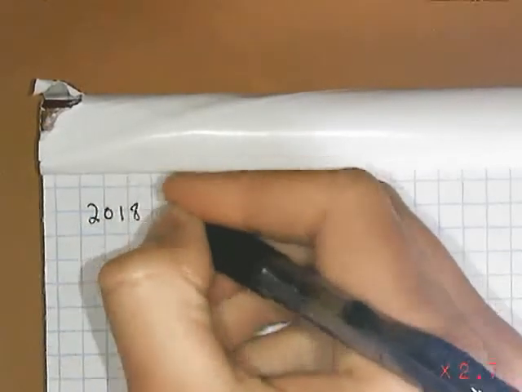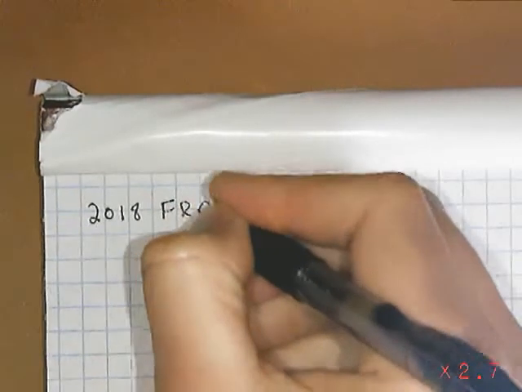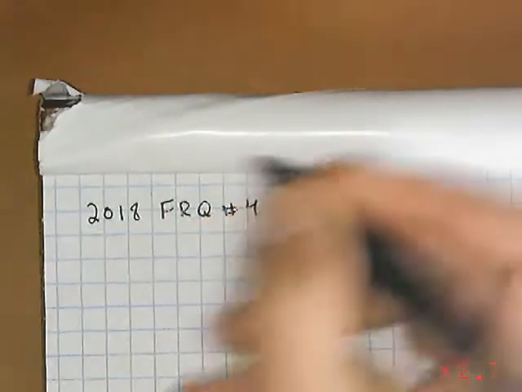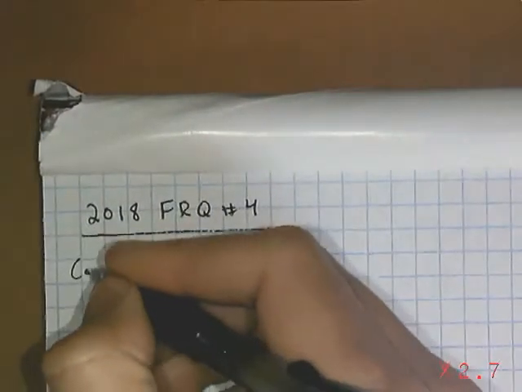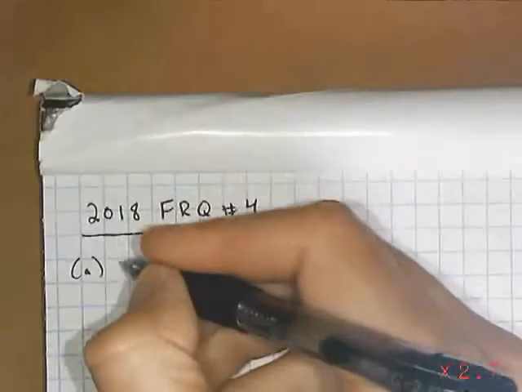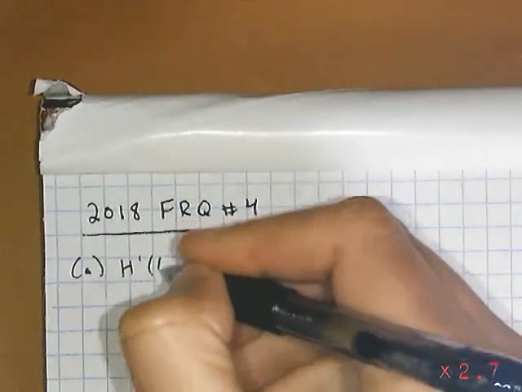Okay, so this is FRQ from 2018, Question 4. And we're looking at the height of a tree, and part A is asking us for an approximation of h prime at 6.